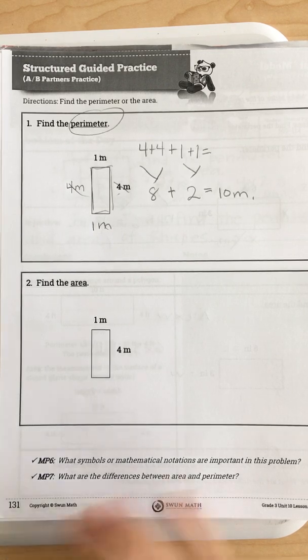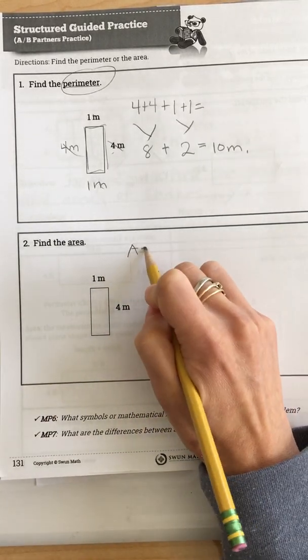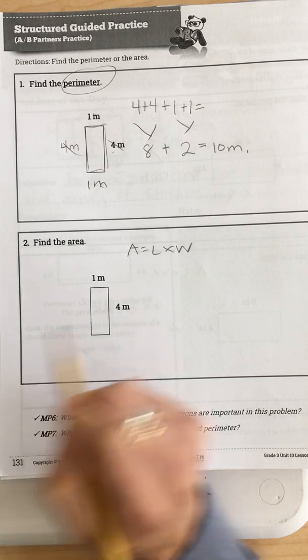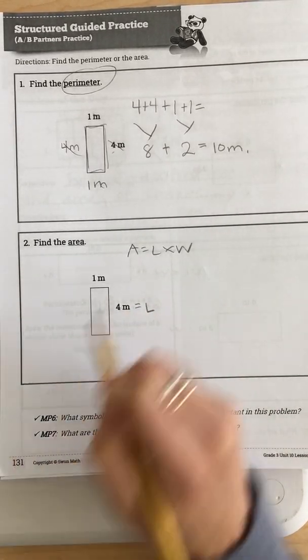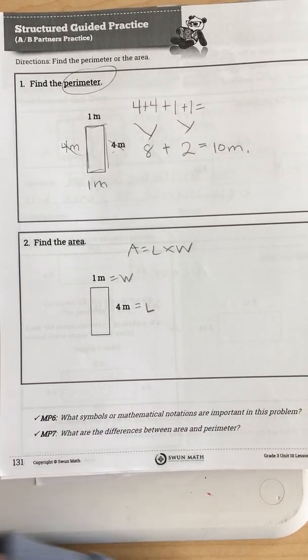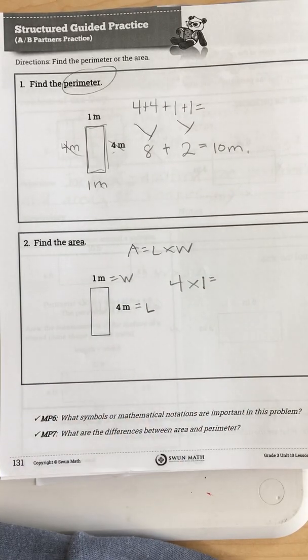Okay? And now we're going to find the area. So area equals, what's your formula? Length times width. The length is the longer side, which is 4. The width is the shorter side, which is 1. And what do we do? We do 4 times 1.